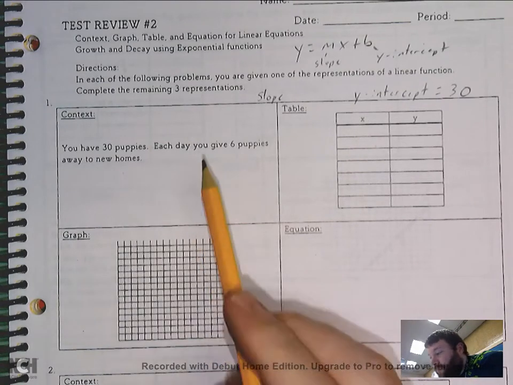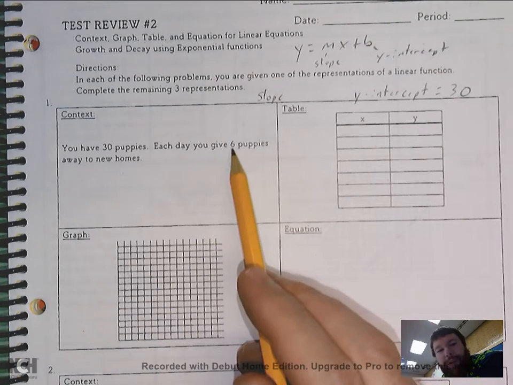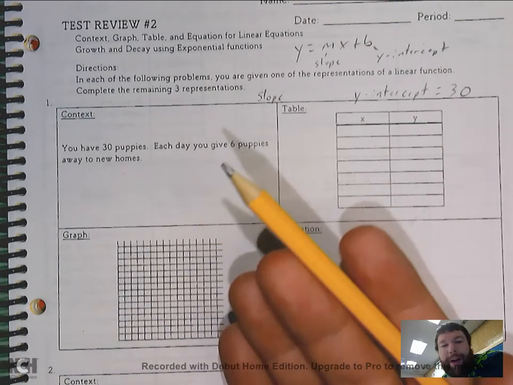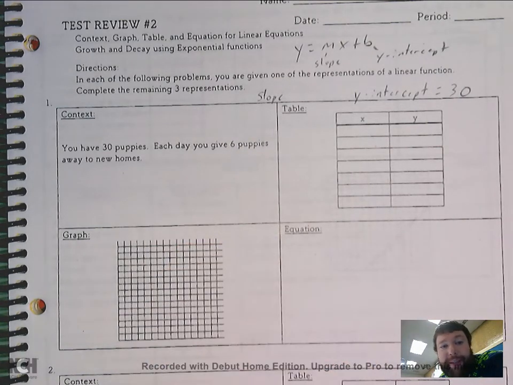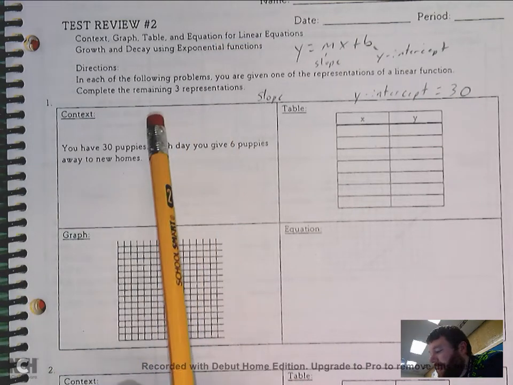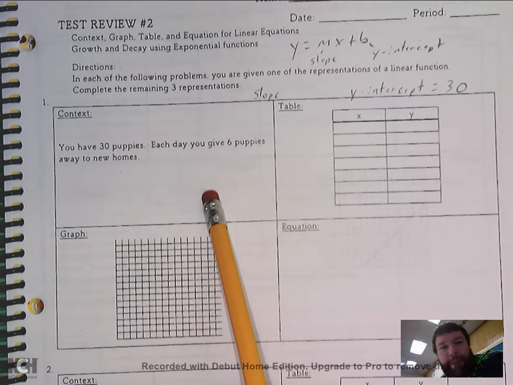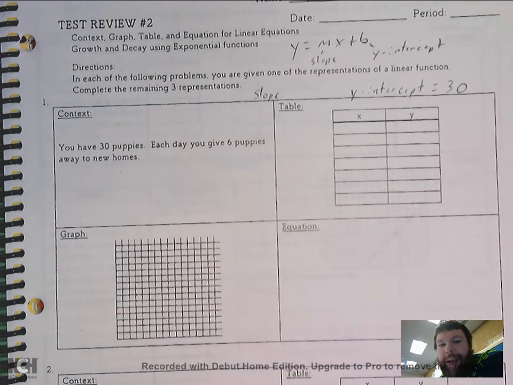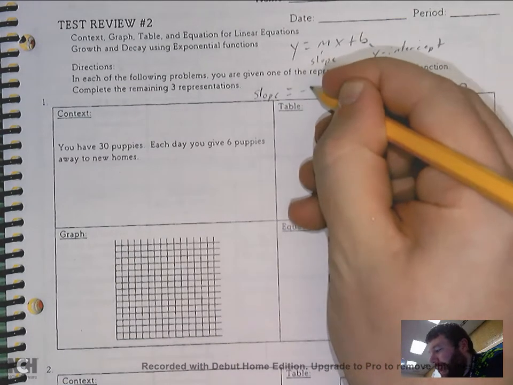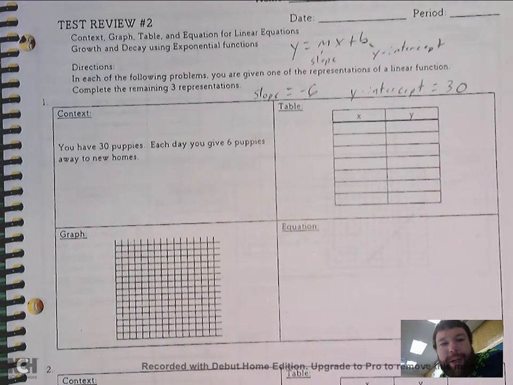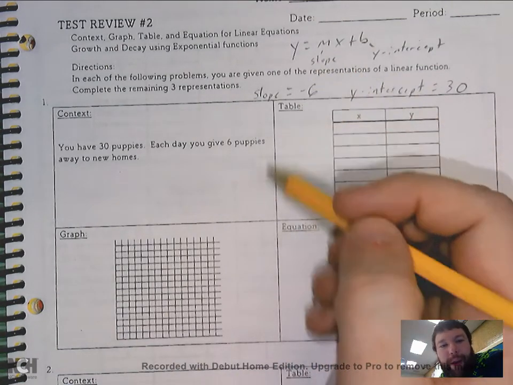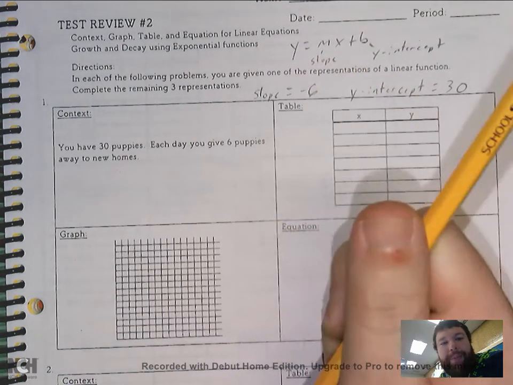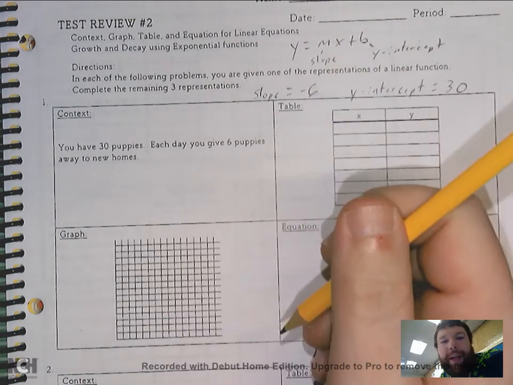Okay, so our slope is going to be 6, but then we've got to figure out if it's going to be a positive 6 or a negative 6. So if I have 30 puppies and each day I give away 6 puppies, am I going to be gaining 6 or losing 6? I would be losing 6, right? So that means my slope would actually be negative 6. So that's the one tricky thing to think about: am I going to be going up or down? And if you're going down, that's negative, right?